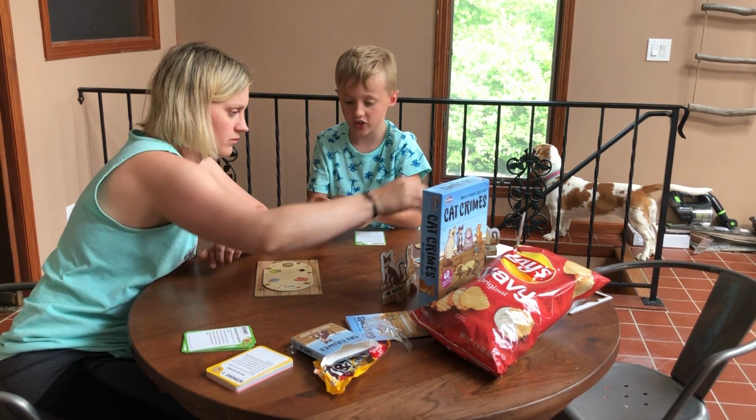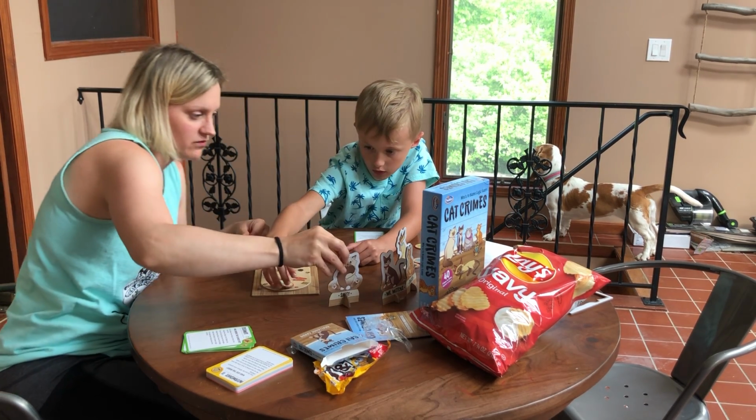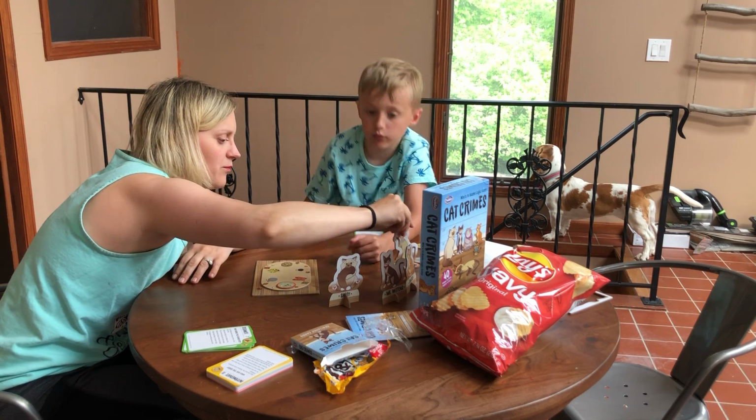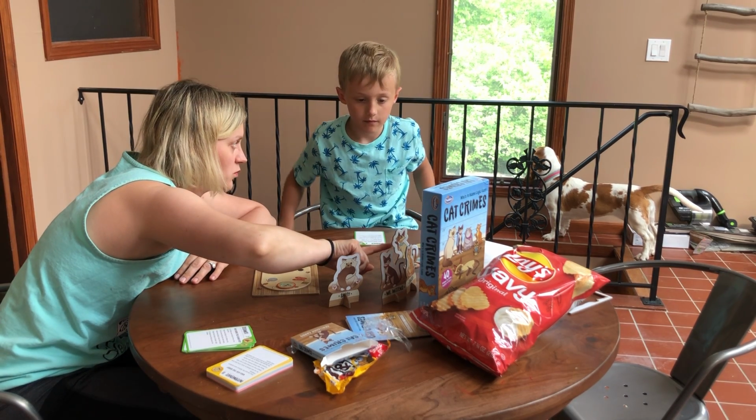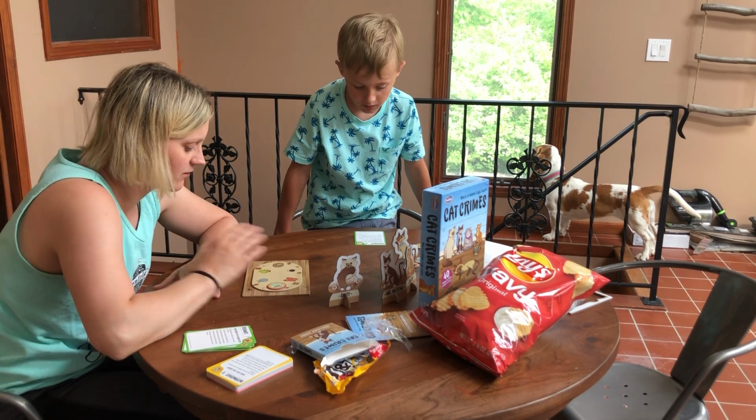Who swallowed the fish? Someone ate the fish. It says who swallowed it. Could it be that guy because he's licking his paws? It might not be him. He might be doing it. Okay, read the first clue.